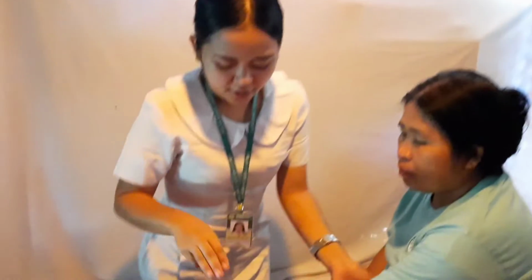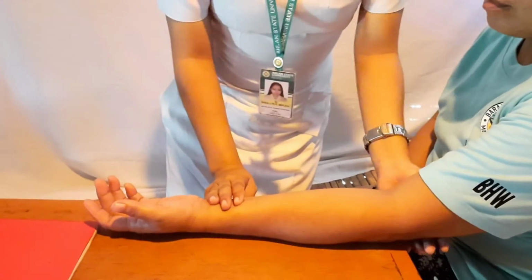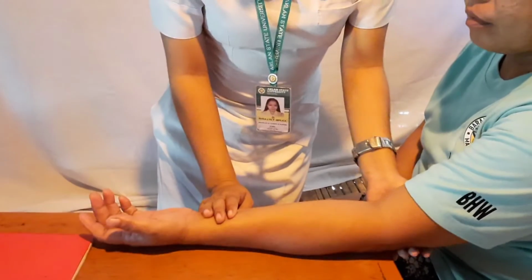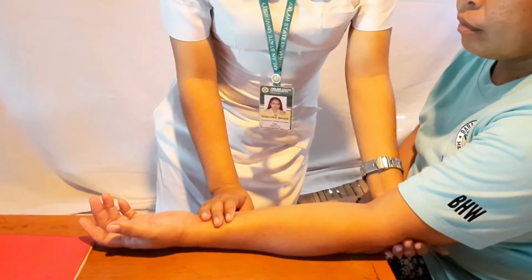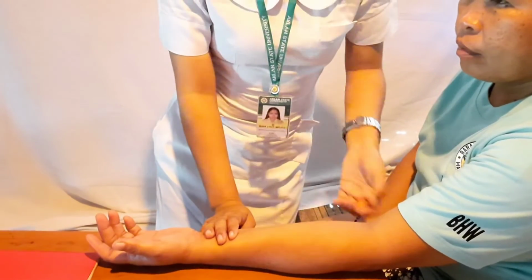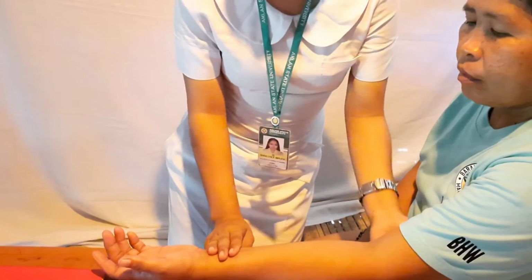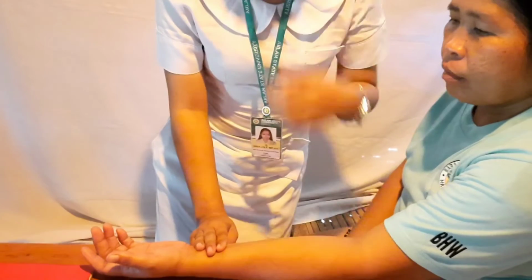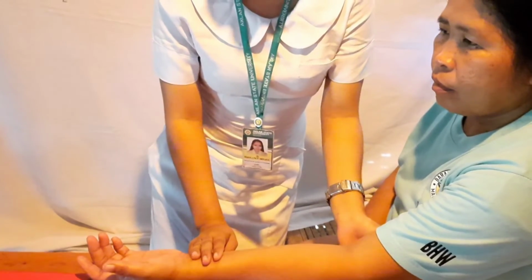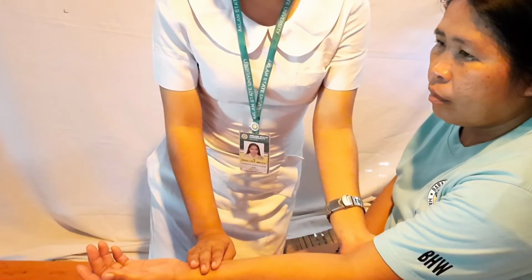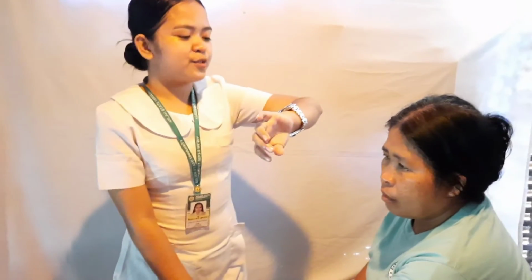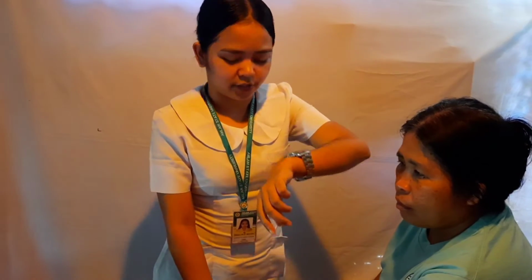Next, we will place the tips of our middle three fingers on the side of the palm of the patient's wrist, then rest the thumb on the back of the patient's wrist. The fingertips are sensitive to touch, and we will feel the pulsation of the patient's artery. Then we apply enough pressure to feel the pulsation. Pressing too hard may stop the flow of blood and we will not be able to feel the pulse. When we feel the pulse beating, we will use the wrist watch to count the number of heartbeats. So let us now start.